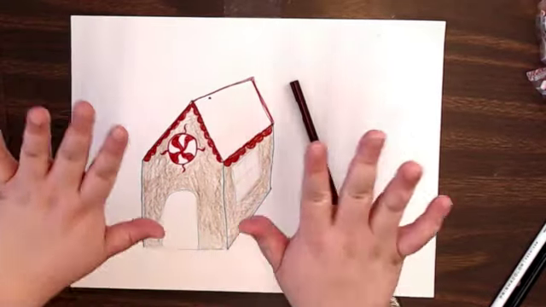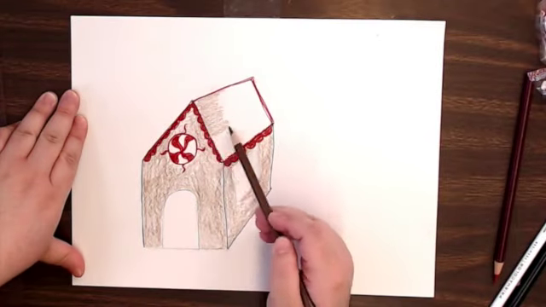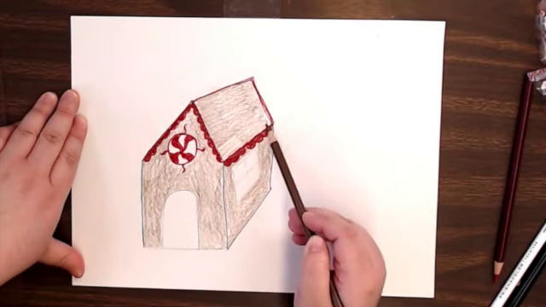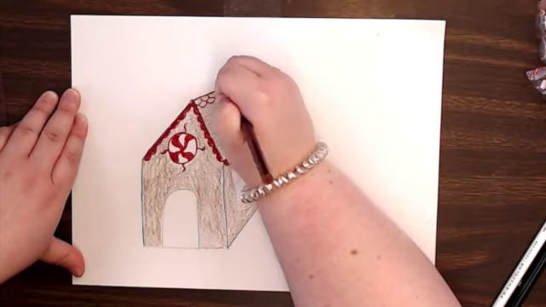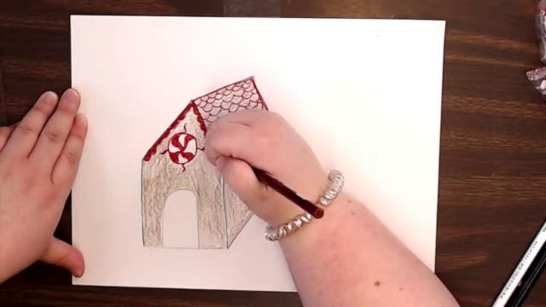Miss Hill, shout out to Miss Hill in Miss Palmer's class. She brought in some peppermint candies. That was kind of what made me think of adding that peppermint to my house. I love those peppermint candies. Oh my goodness, I could go on a rant, but I won't.